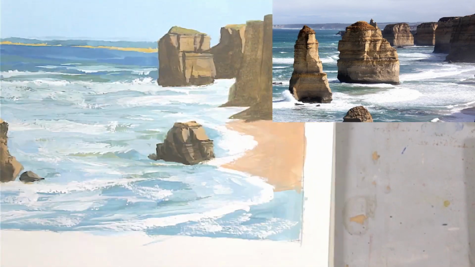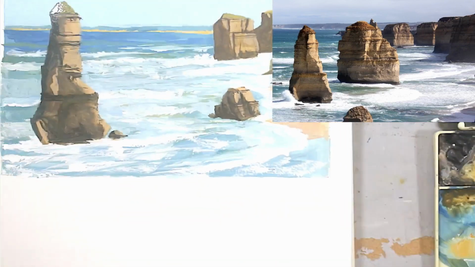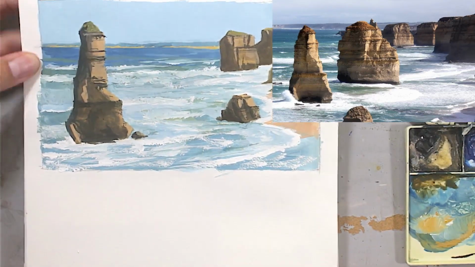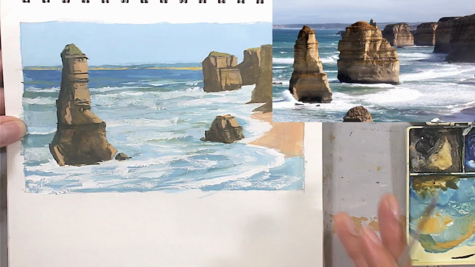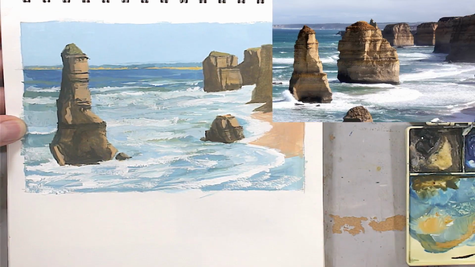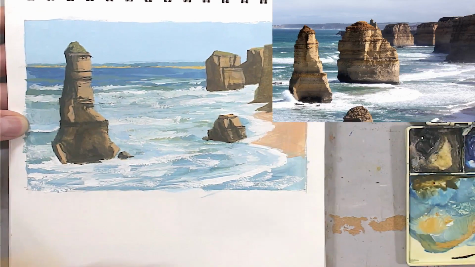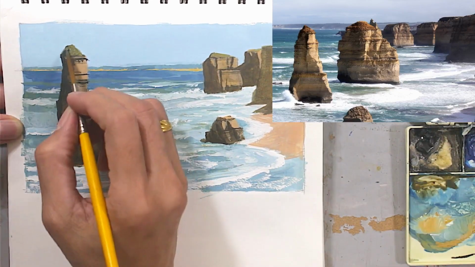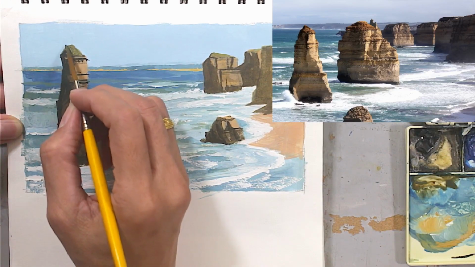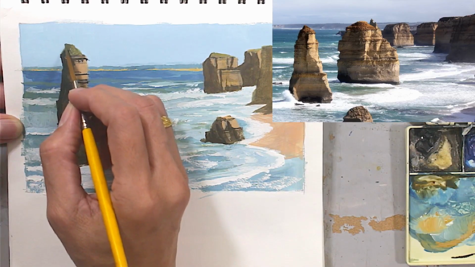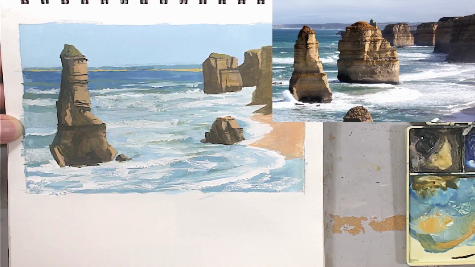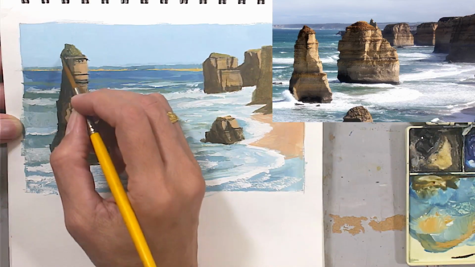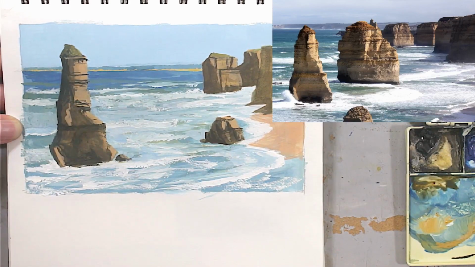Let's see now. Let me zoom out. You can see the light here, that's because of the reflection, but this is how it looks. I think I need to change the shadow portion on the big rock a bit. Yeah, this looks better. It's not exactly as the photo, but this looks more like it.